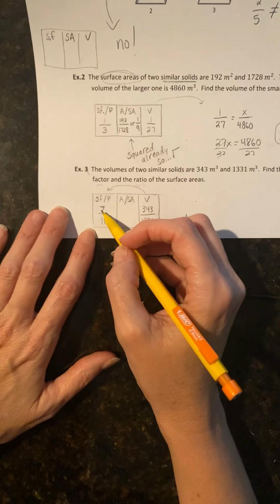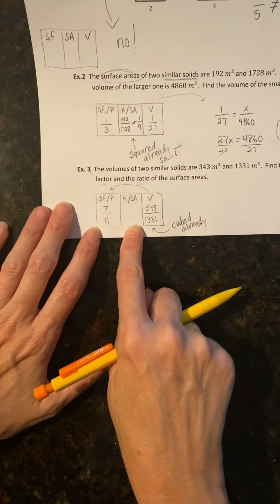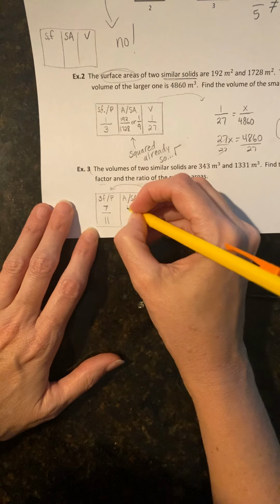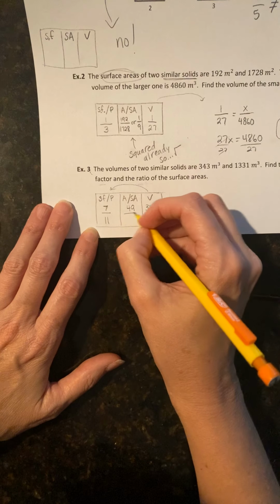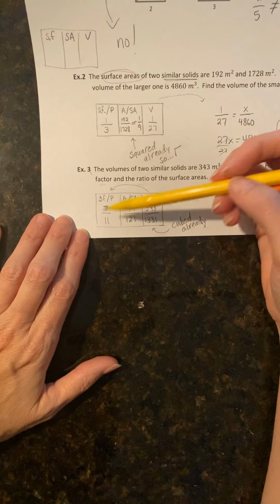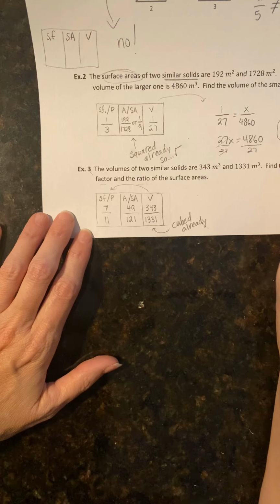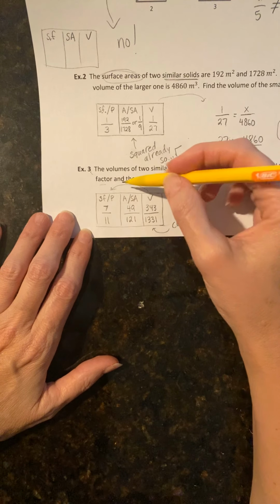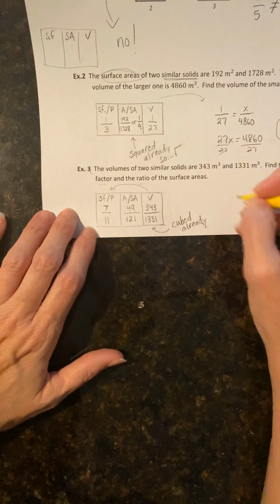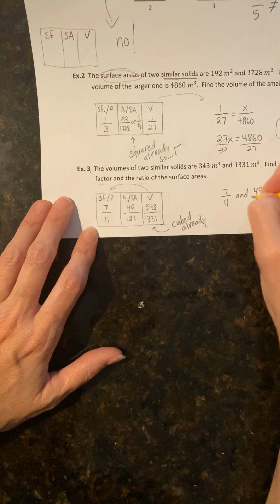All right, so now that we've got scale factor, we can find the ratio of the areas. We just take the scale factor and square that. So square this. 7 squared is 49, and 11 squared is 121. So, okay, that's the question they asked us. Find the scale factor. We got that, 7/11. And we have the ratio of the surface areas. That's this middle one. So the answers are those two ratios, 7/11 and 49 over 121.